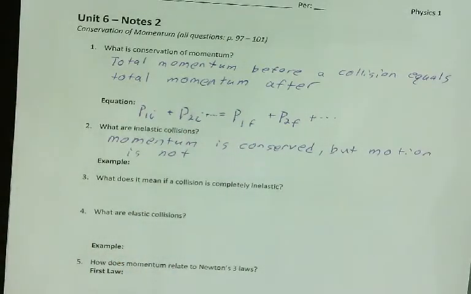Basically, there's some motion that's lost somewhere. So the momentum is conserved, but after the objects collide, they're not quite going as fast as they were before. They're going a little bit slower, possibly. It just depends on what the problem is. We'll talk more about this when we get to energy, because I can explain it better when we do energy. But momentum is conserved, but motion is not.